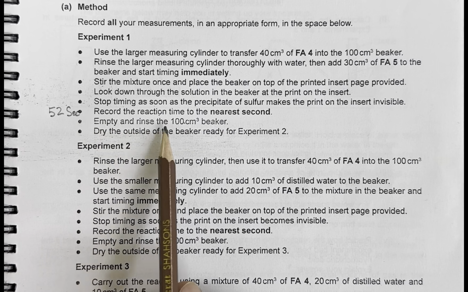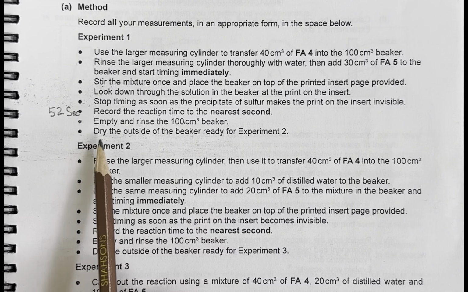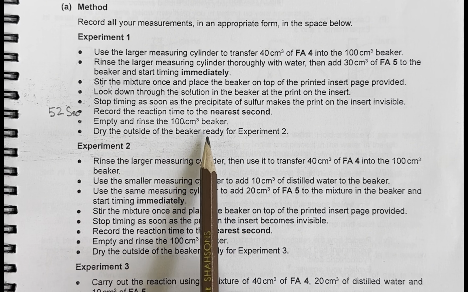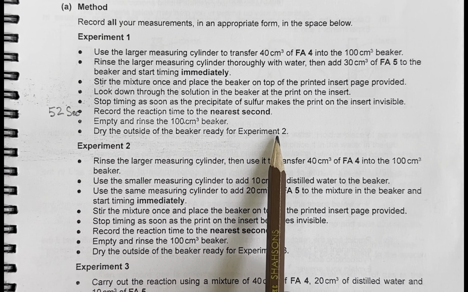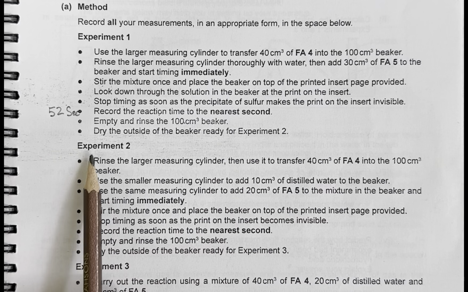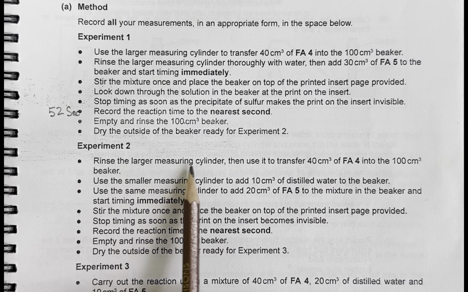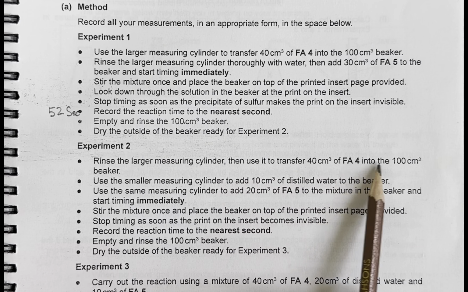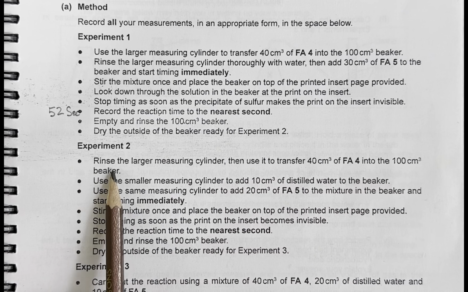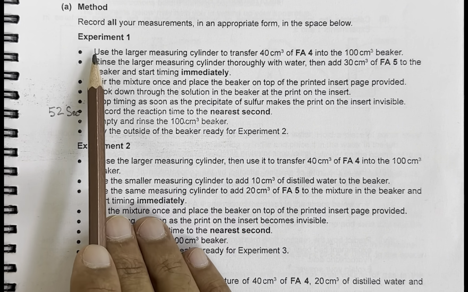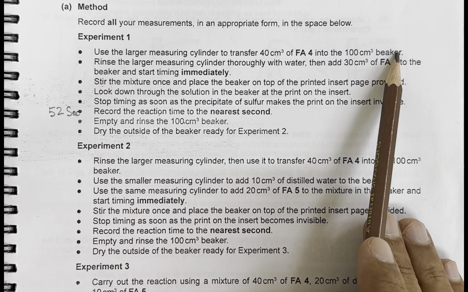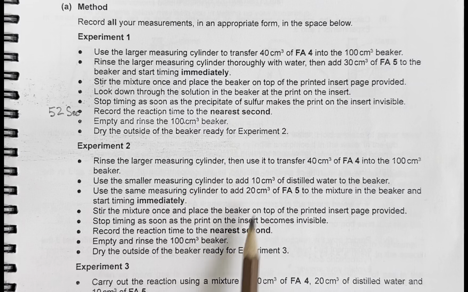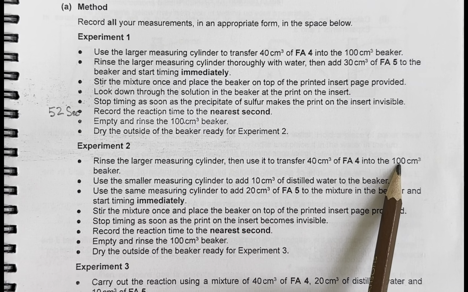Empty and rinse the 100 cm³ beaker. Dry the outside of the beaker, ready for experiment 2. Now let's move on to the next experiment, where we rinse the large measuring cylinder, then use it to transfer 40 cm³ of FA4 into the 100 cm³ beaker. This is the same point as in the previous experiment. 40 cm³ of FA4 in the 100 cm³ beaker.